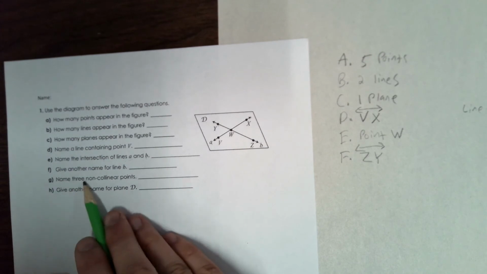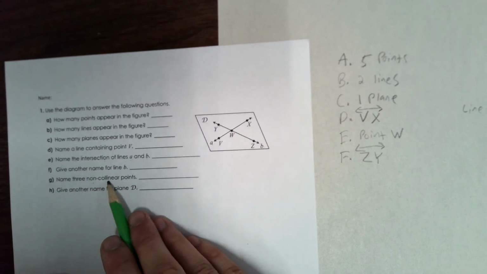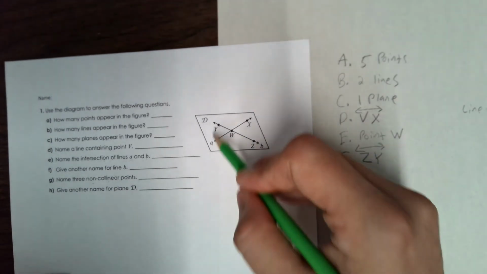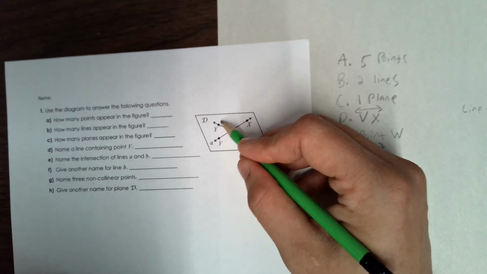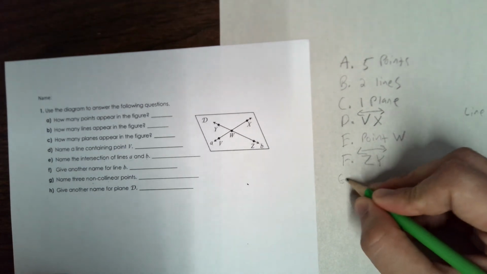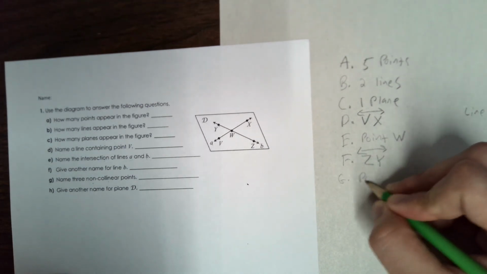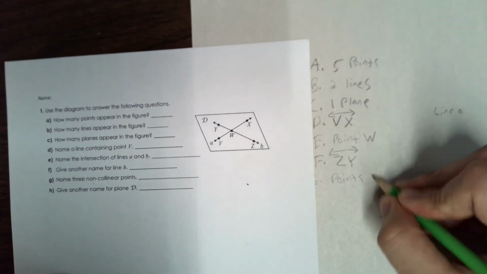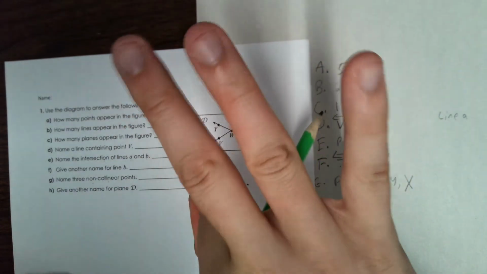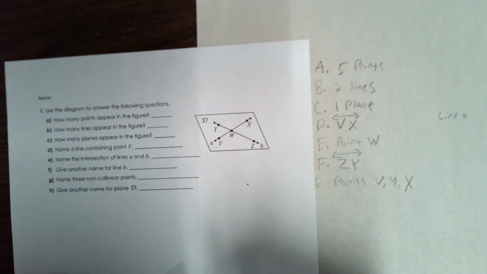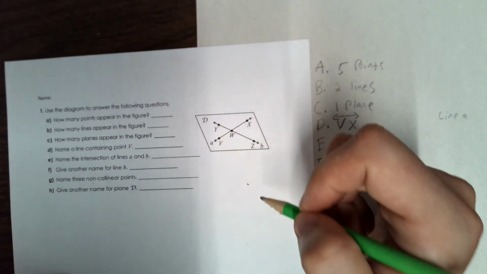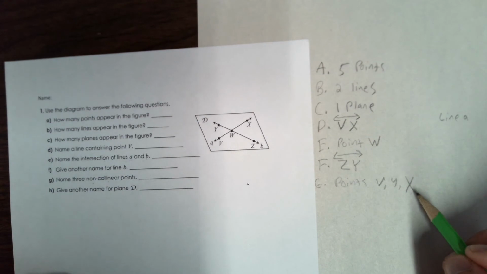Part G, name 3 non-collinear points. So 3 points that are not on the same line. Well, let's just go around the perimeter. Let's see, we've got V, Y, and X, which are clearly not on the same line. So that would be points V, Y, and X. And notice I need 3 points for them to be non-collinear. Any 2 points form a line. Remember, even though Y and V aren't connected, you can connect them. So you need a 3rd point to make them non-collinear.